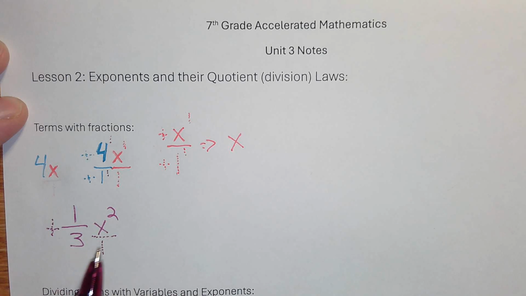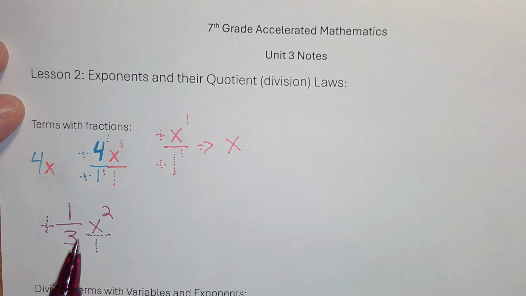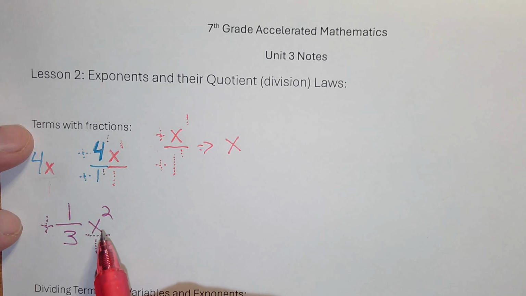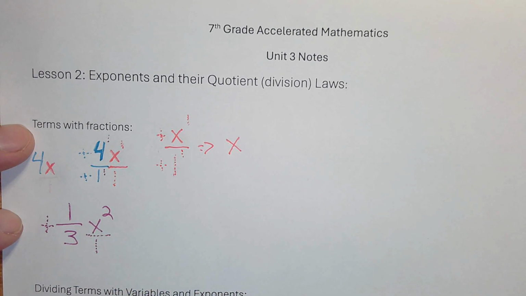If you're going to combine this, which I encourage you to do, especially when you're dealing with dividing terms with exponents, which makes it way easier to understand, you combine it so that the term is actually in the fraction, not outside the fraction like it is.